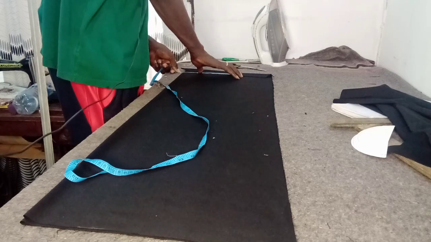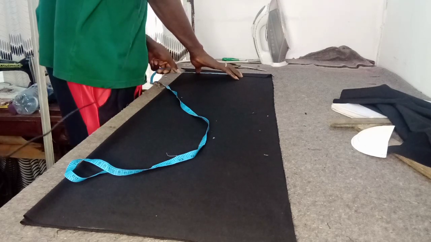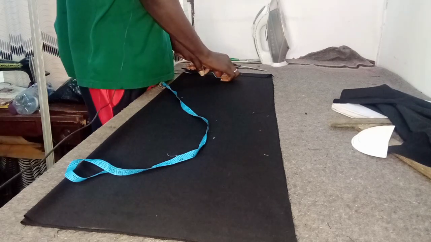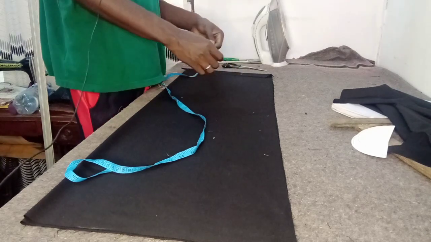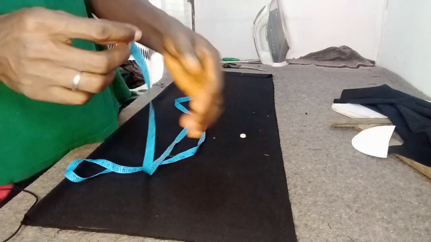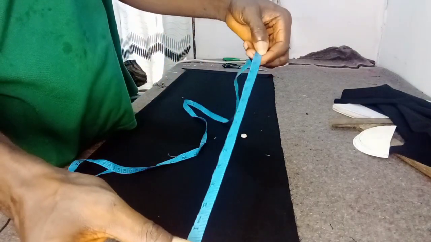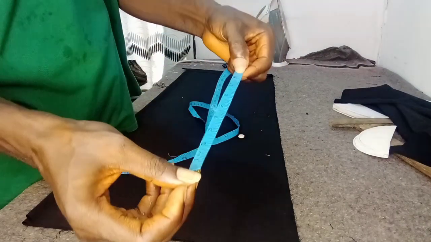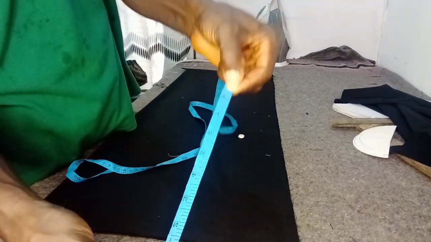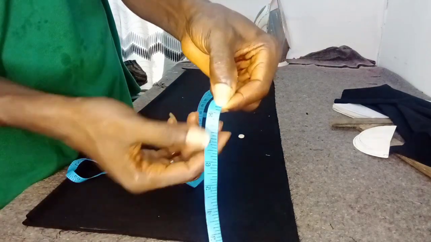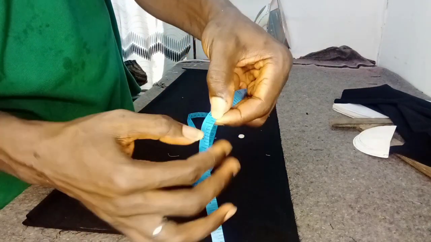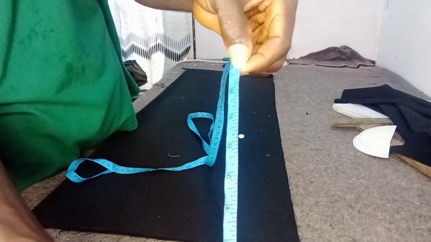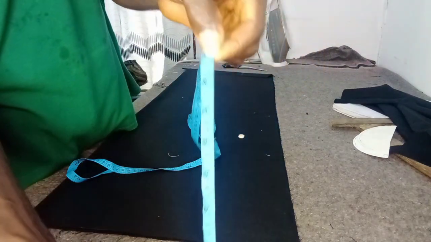For the armhole, we use 8. Whatever your back is, our back is 16 and a half divided by 2, that's 8 1/4. So most of the time, whatever our back is, that's what we use for our armhole.